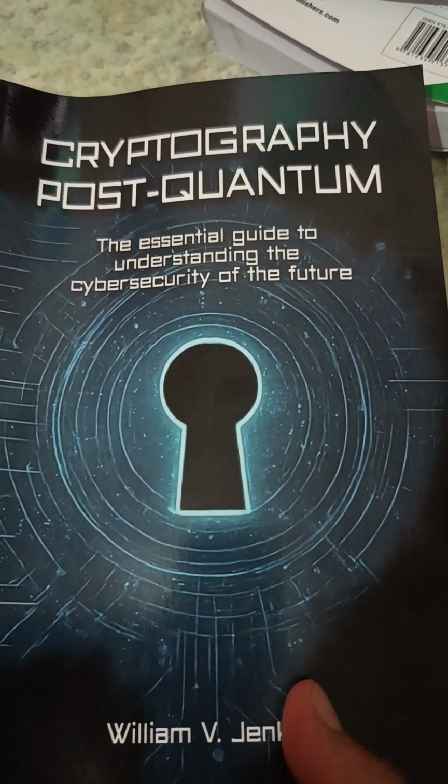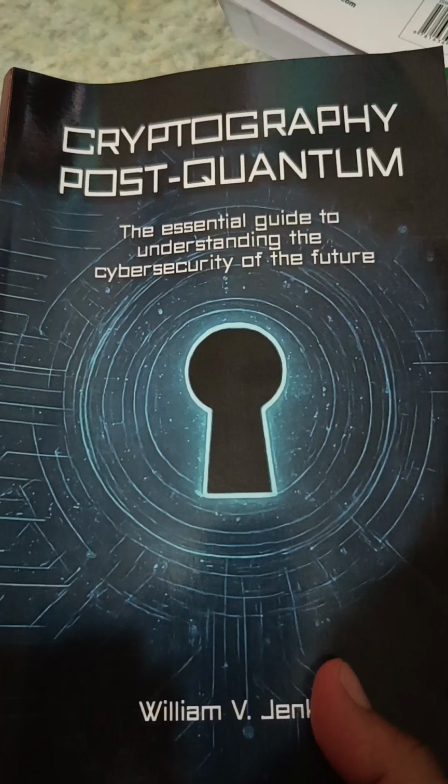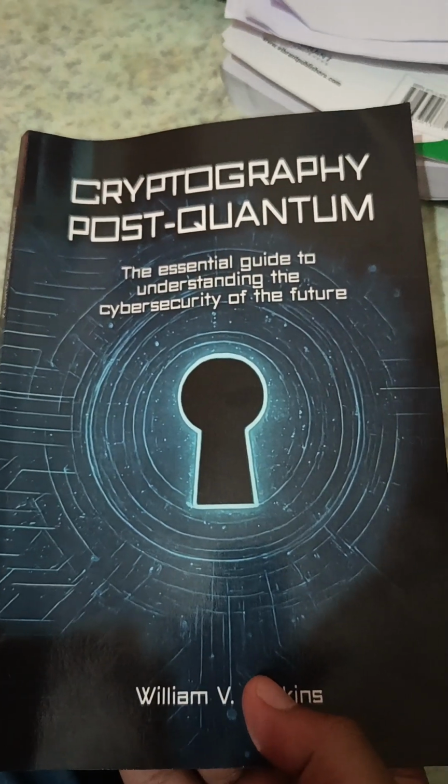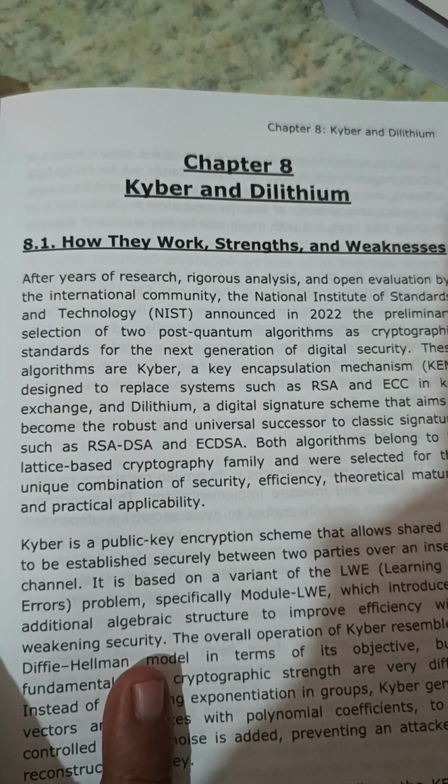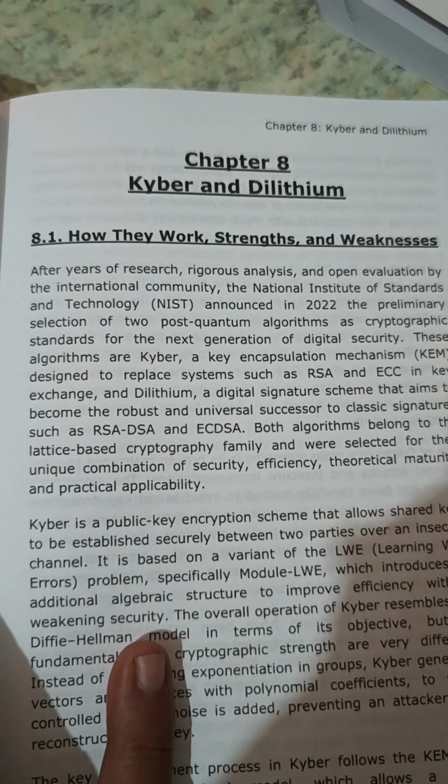Well, in post-quantum cryptography, an essential guide to understanding cryptography. So, post-quantum cryptography, chapter 8: Kyber and Dilithium, how they work, strengths and weaknesses.